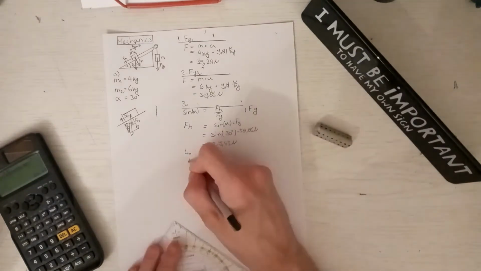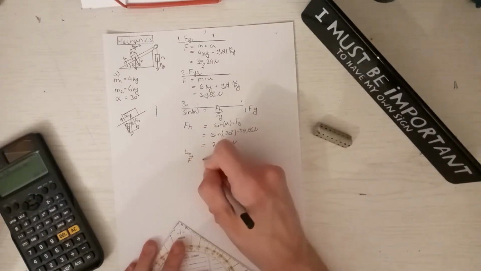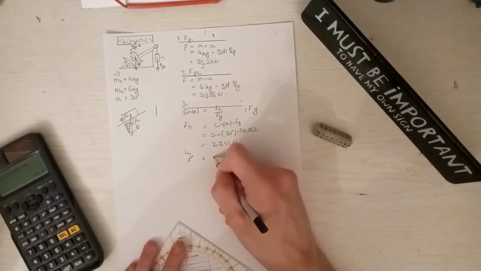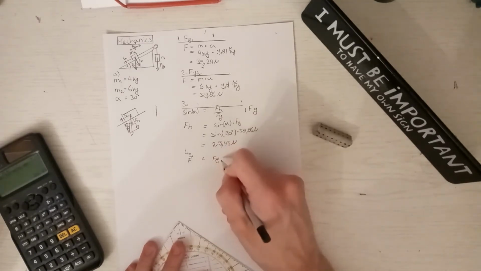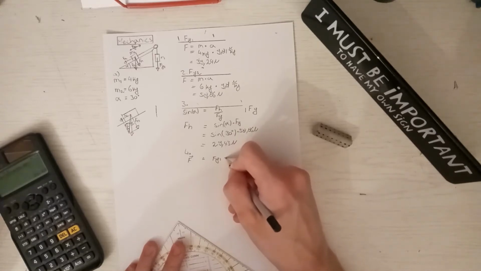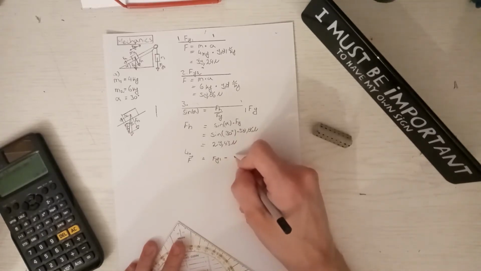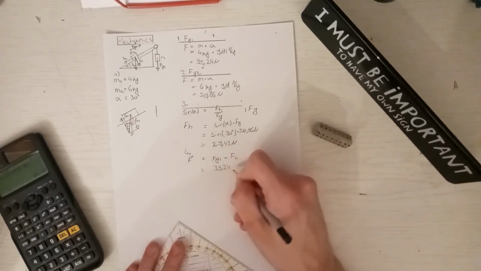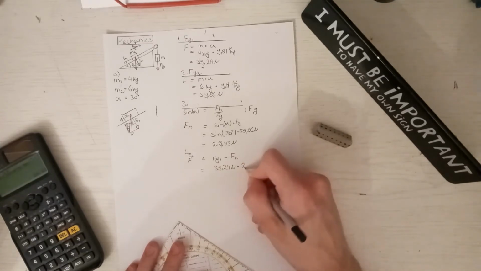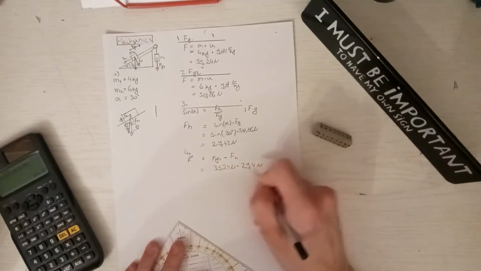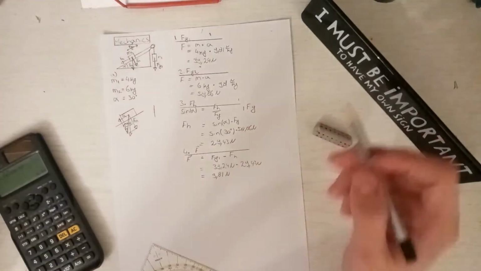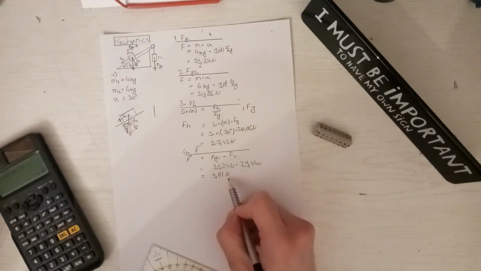So I'm just gonna take the gravitational force of the first object, and from that I'm gonna subtract the force that we just calculated. I'm gonna calculate real quick, and this leaves us with 9.81 newtons.